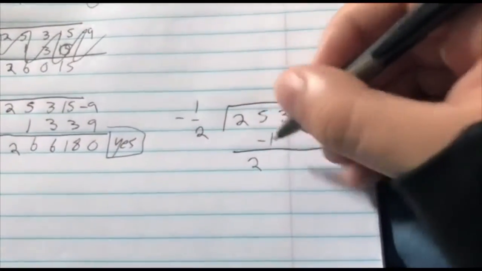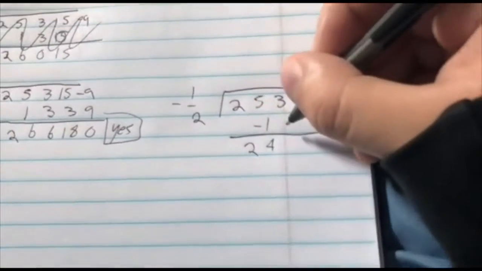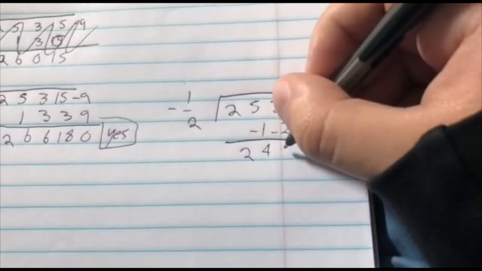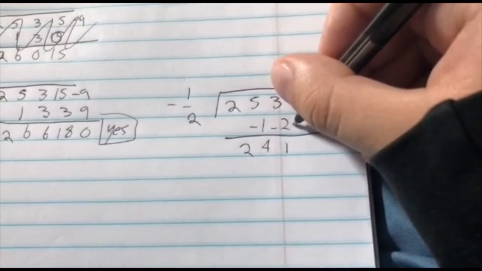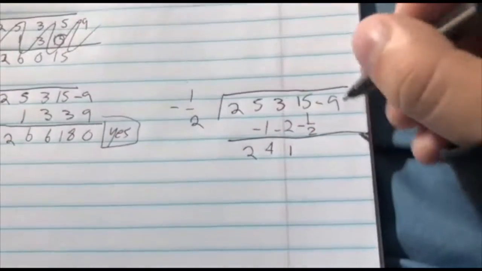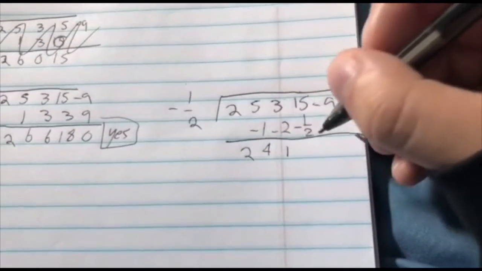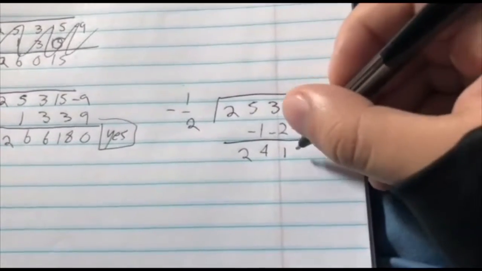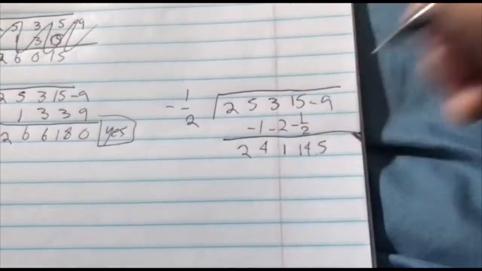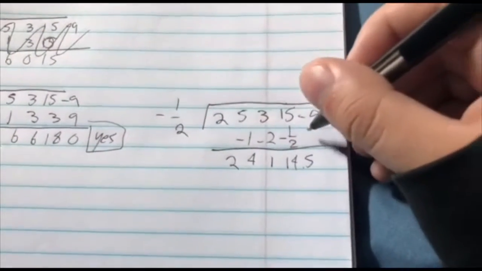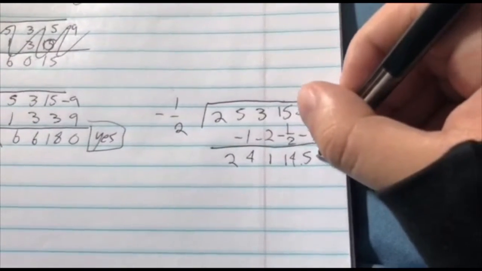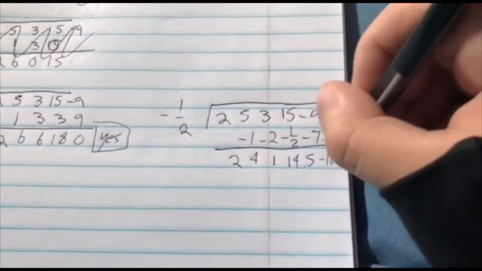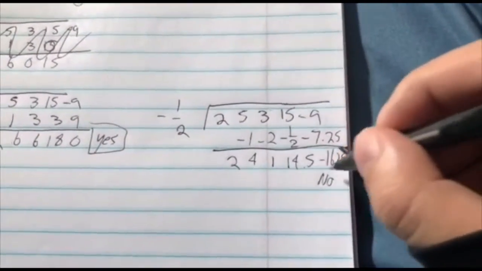Multiply all that stuff. Okay, just going to see this. This is not, nope, not a 0.